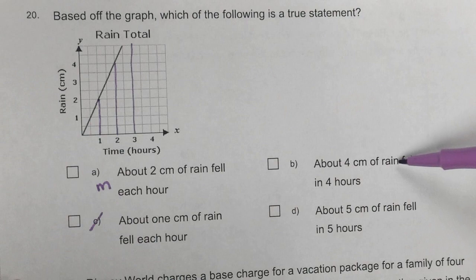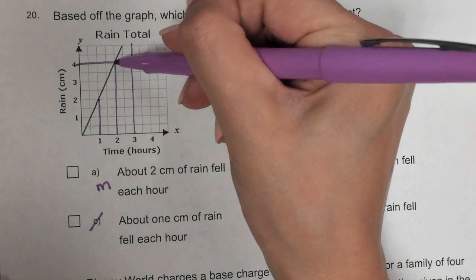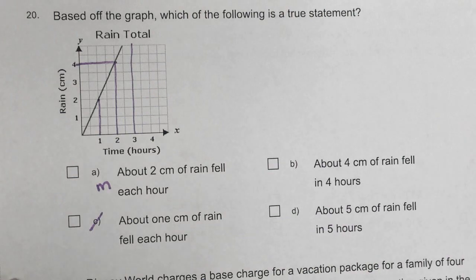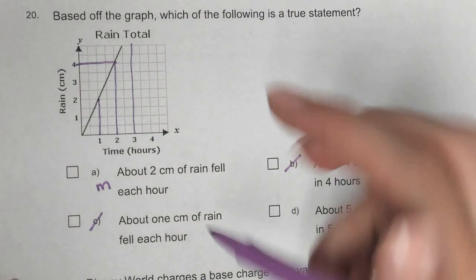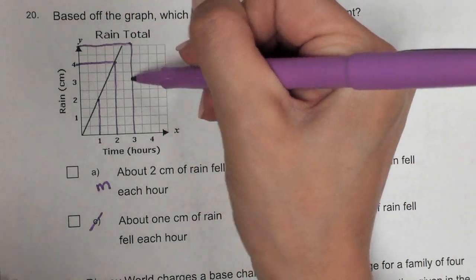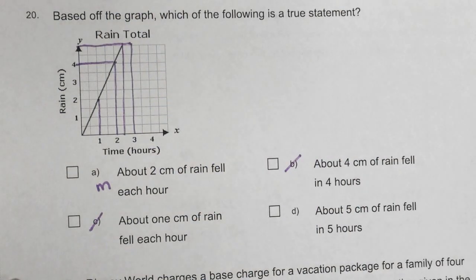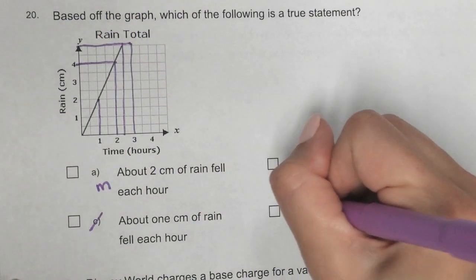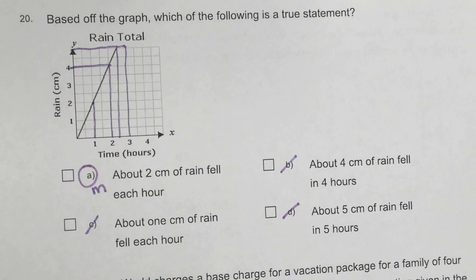About 4 centimeters of rain fell in 4 hours. 4 centimeters of rain? No, that happened in 2 hours. About 5 centimeters of rain fell in 5 hours. 5 centimeters of rain, that's happening in 2.5 hours. So no. The answer's got to be that A. So just go through each answer choice and see whether it can be true or false.